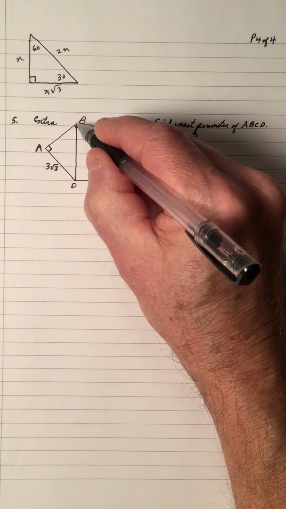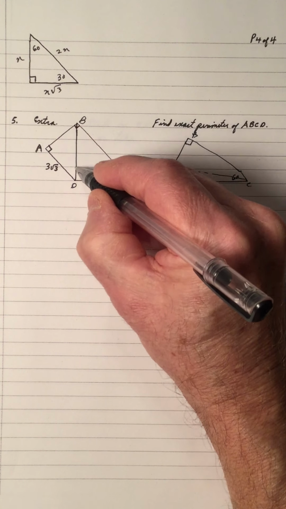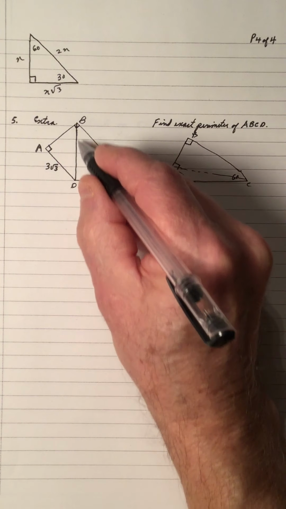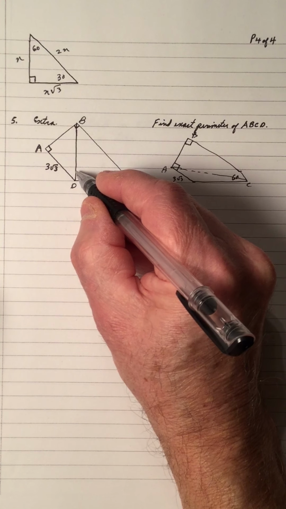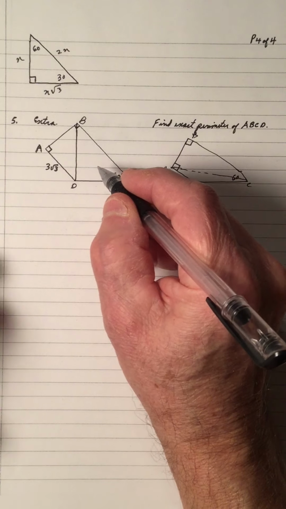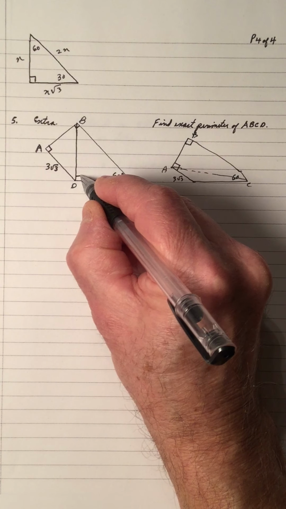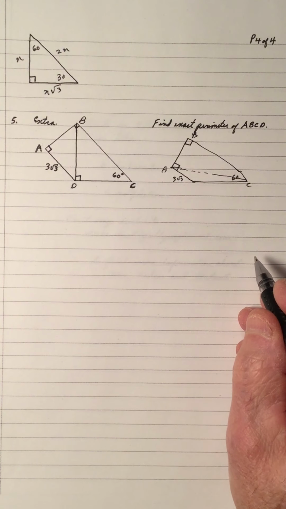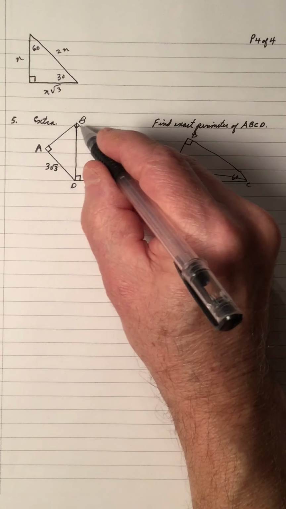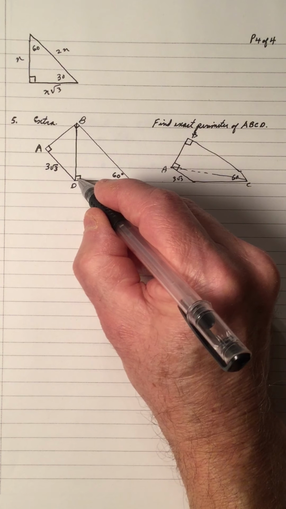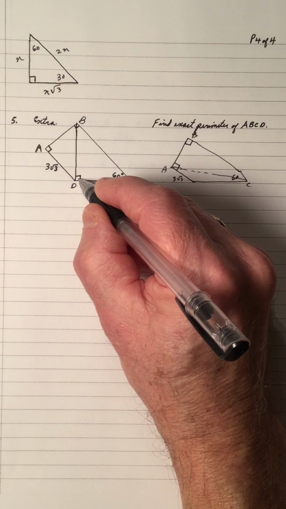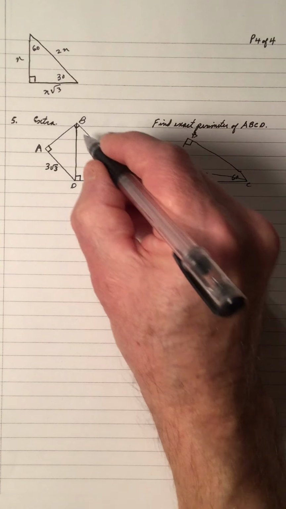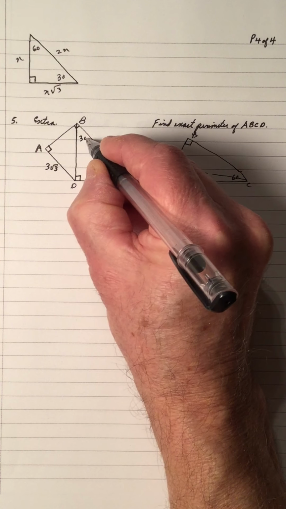So if I drop this line from here down to here, and make it a 90, perpendicular, like this, that means that I have a 90-degree triangle, 90, 60, and this is 30.